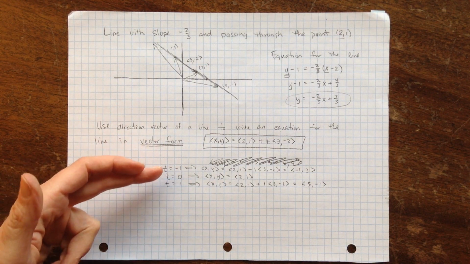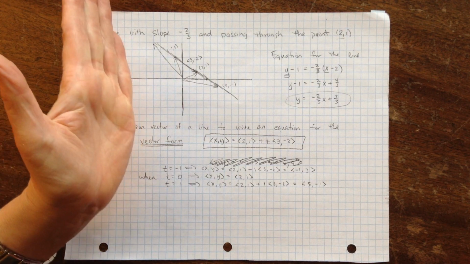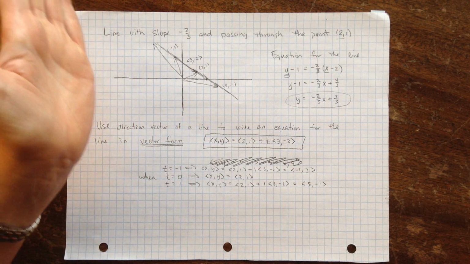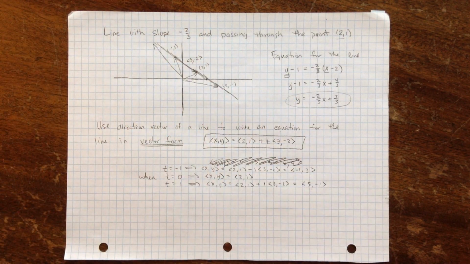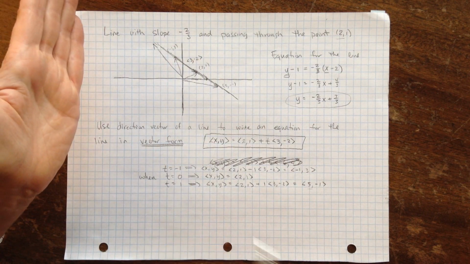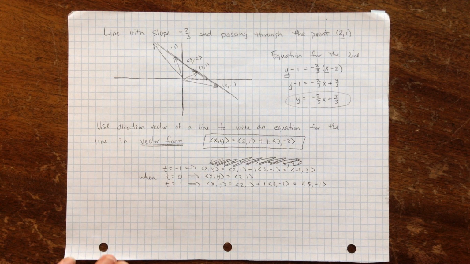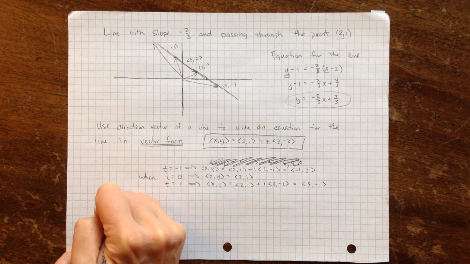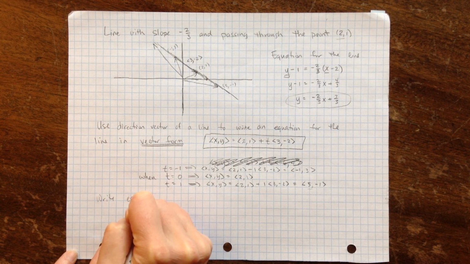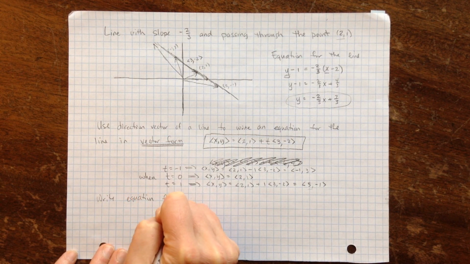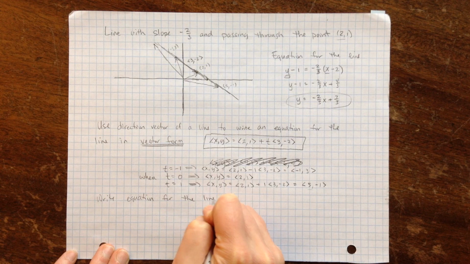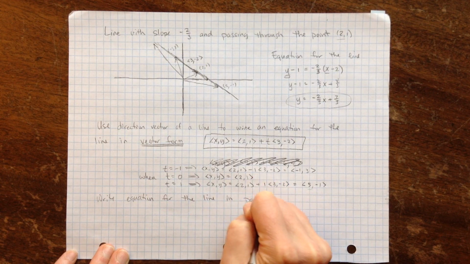So you have a parameter here, t, and as t goes from -infinity to infinity, and it would be all the real numbers, I've just done the integers here, but it would be all the real numbers, you would draw out that entire line. So this is the vector form of the line. We can also write the equation for the line in parametric form.